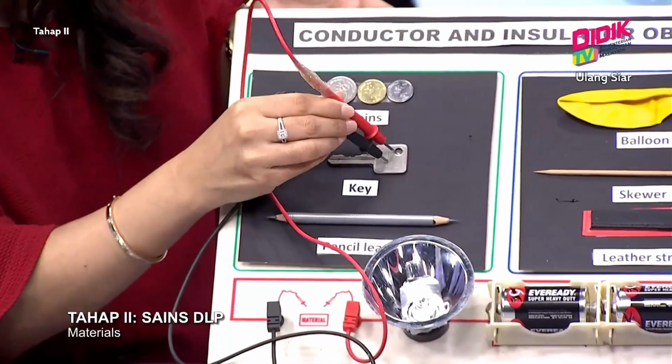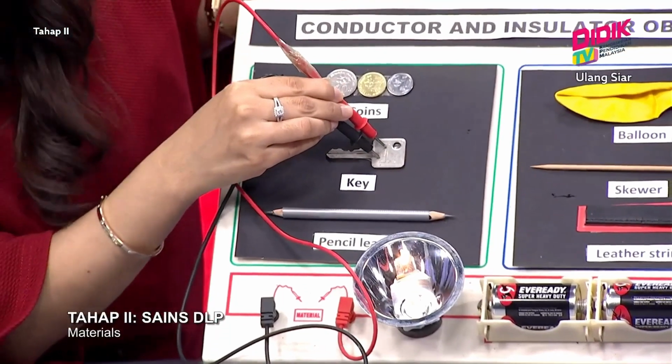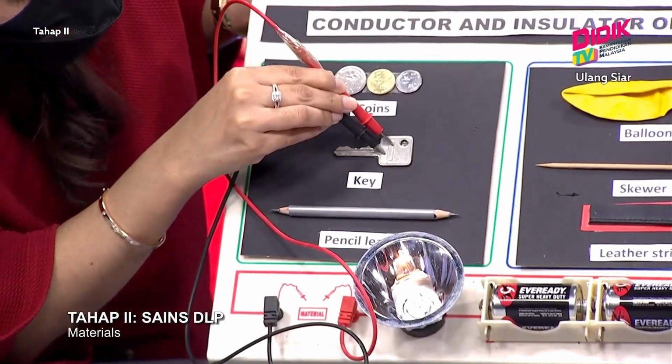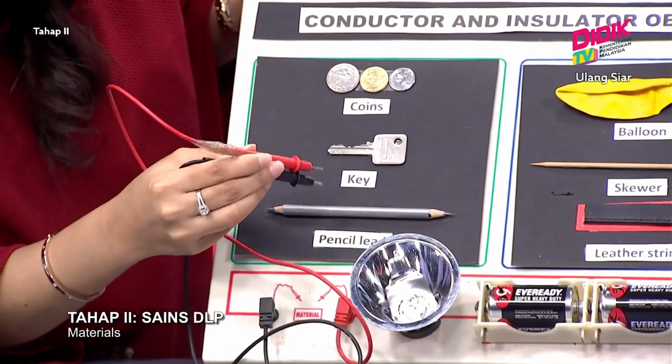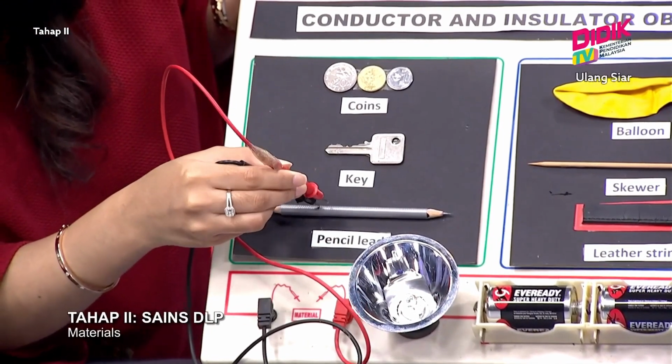Next, we have this key. It's also lighting up as well. Interesting. Those at home also can carry out. Yes, you can follow Kak Syafiqah.